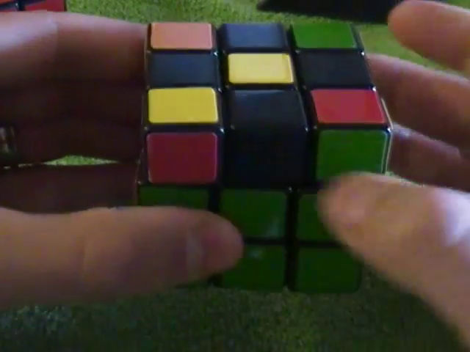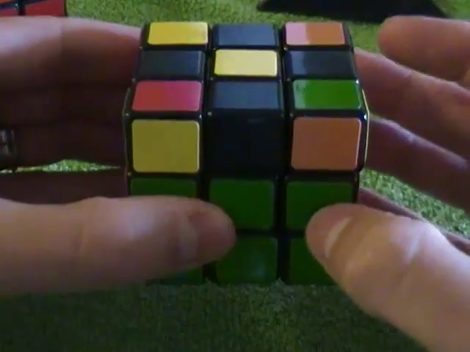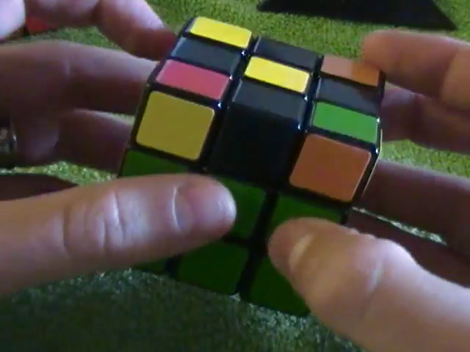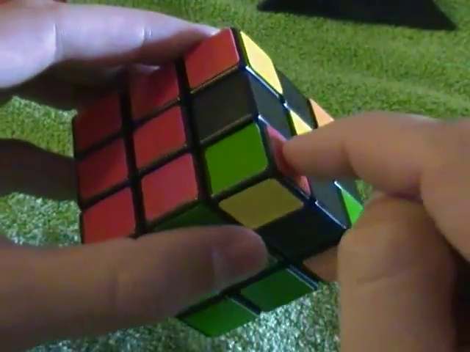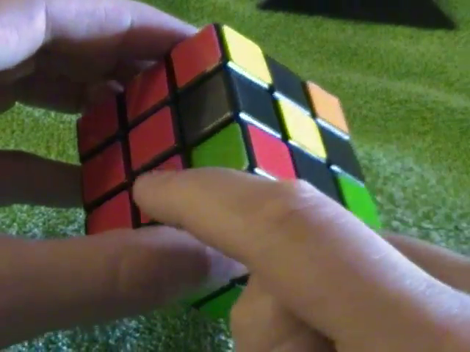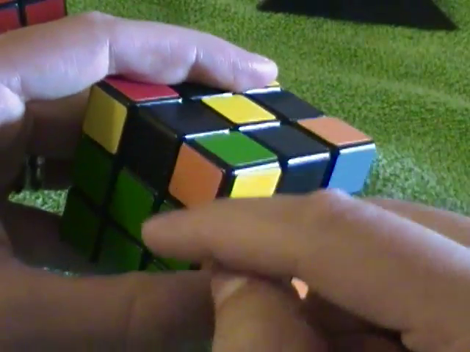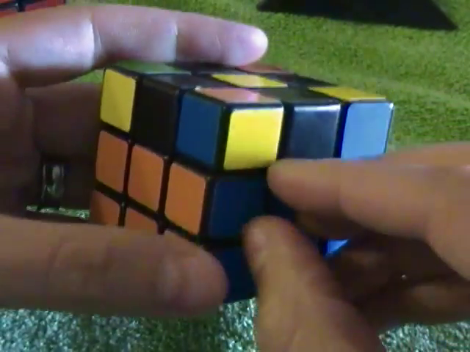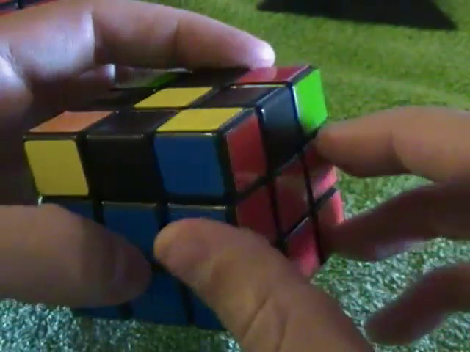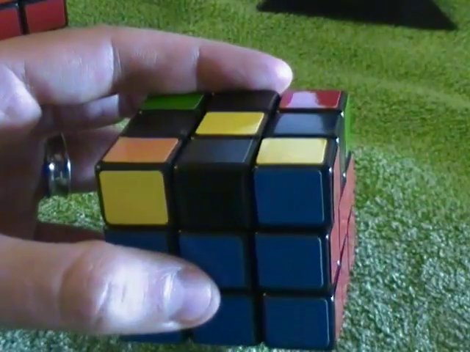Then rotate this twice. Okay. So now we see this is in the right place, even though it's got to be solved. This is in the right place, even though it's got to be solved. This is in the right place, even though it's got to be solved. And this is solved and in the right place.